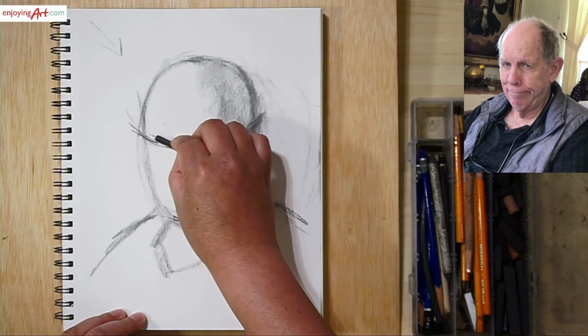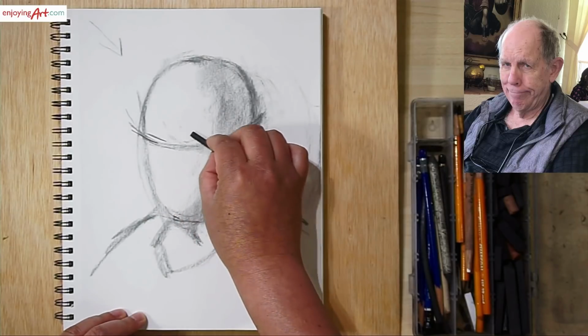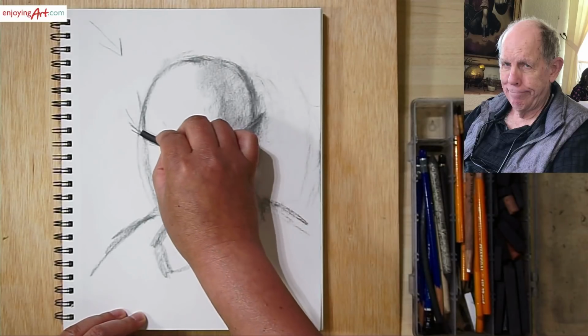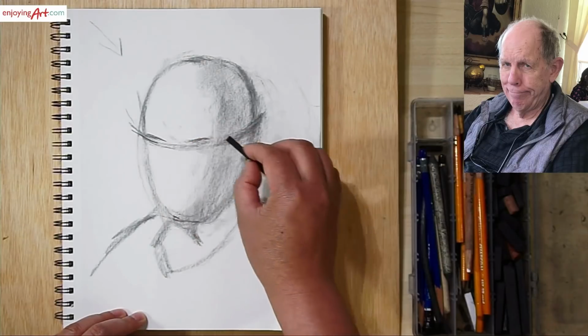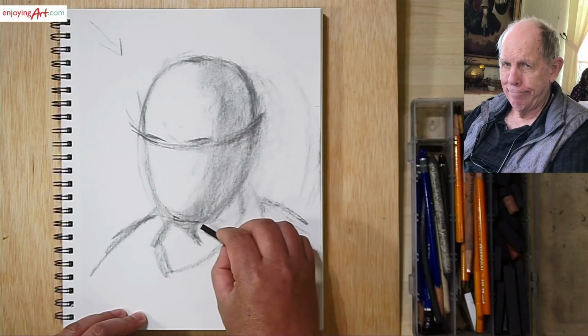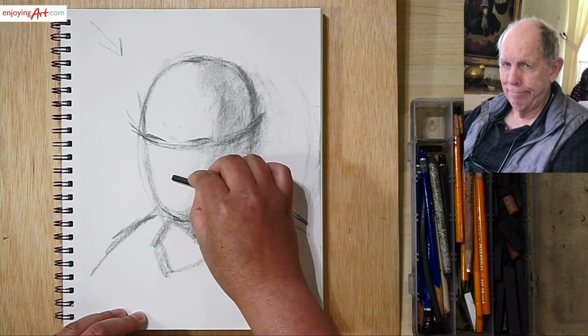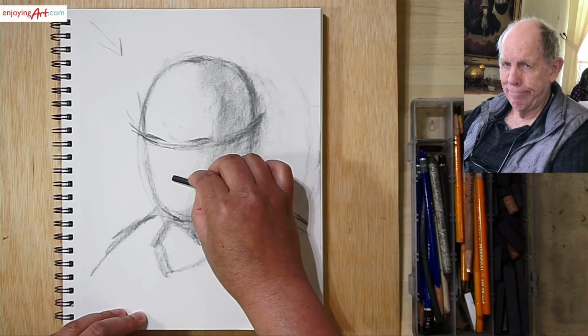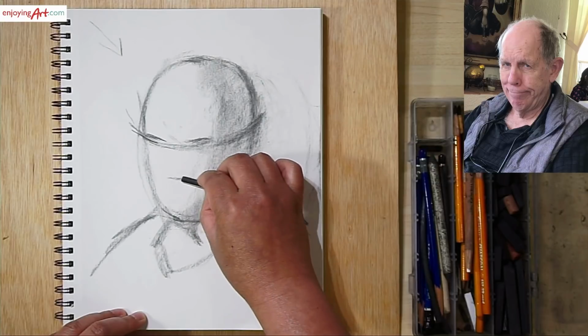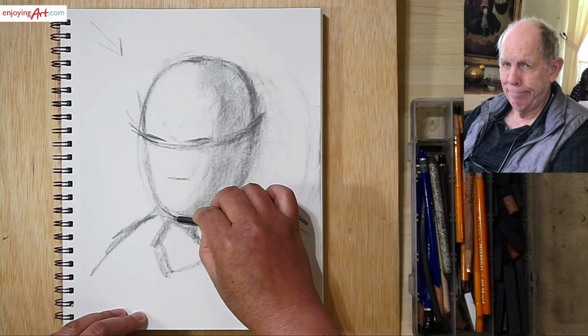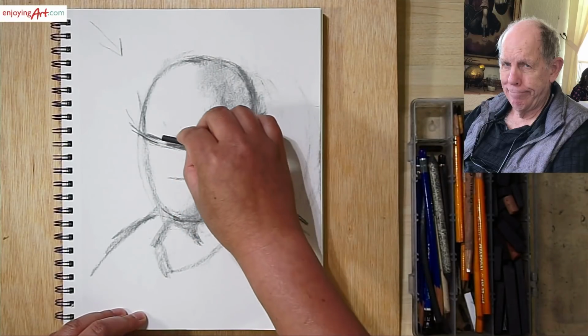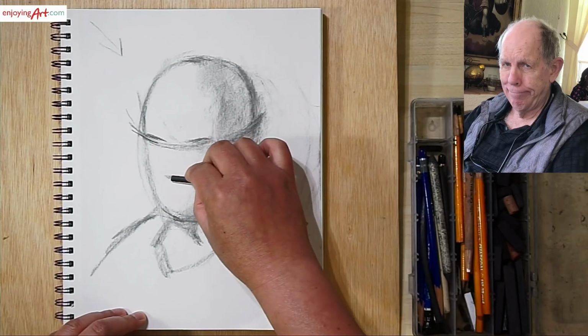The eyebrows are very close to the eye line. It's right about over here. Then you can see from here to the chin, looking at his face, the nose is right in the middle. So the nose right here, from the eyebrows to the chin, the general proportion, the nose is right in the middle.